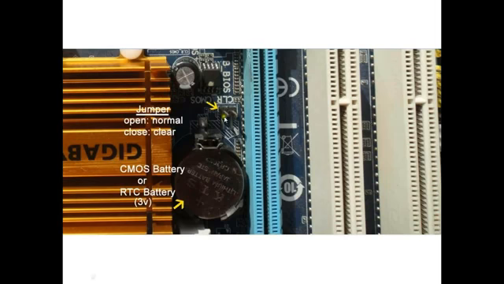And here we have a jumper. We call it a BIOS configuration jumper or CMOS clear jumper. When the jumper is open, that is, these two pins are open, it is in the normal position. When the jumper is placed over these pins, it is in the clear position. Normally motherboards use a 3-pin jumper. With a 3-pin jumper, pins 1 and 2 are the normal position, and 2 and 3 are the clear position.